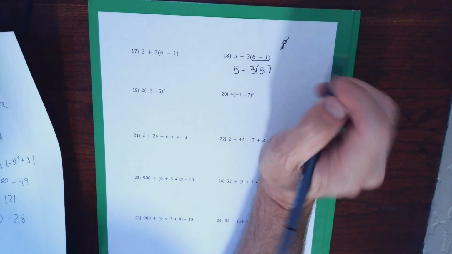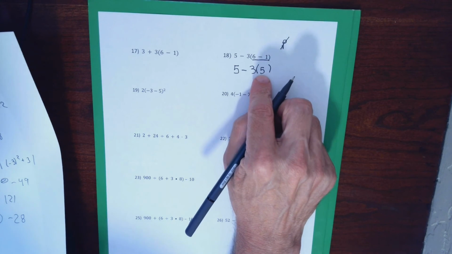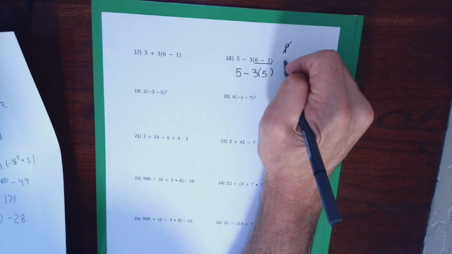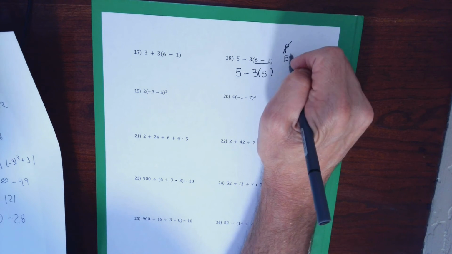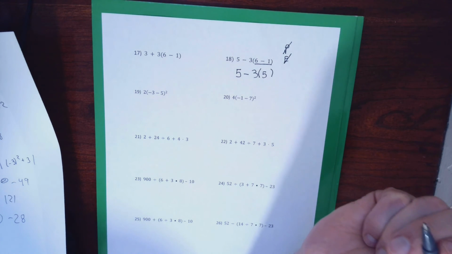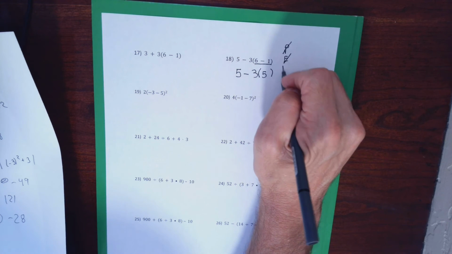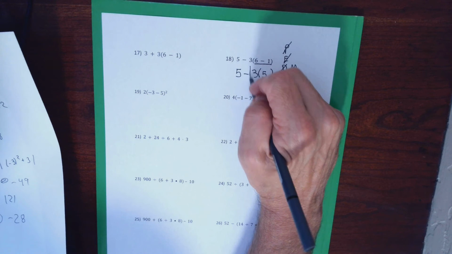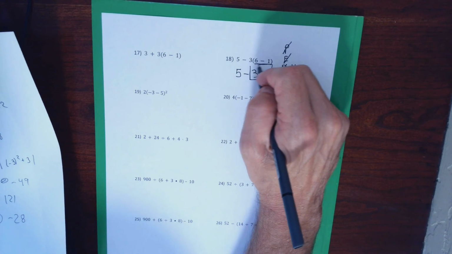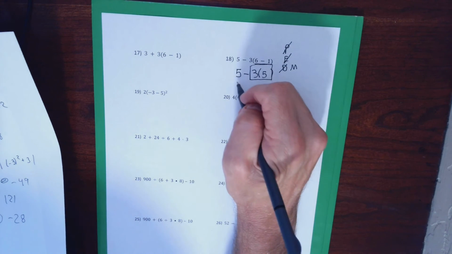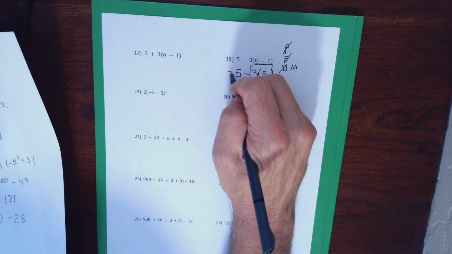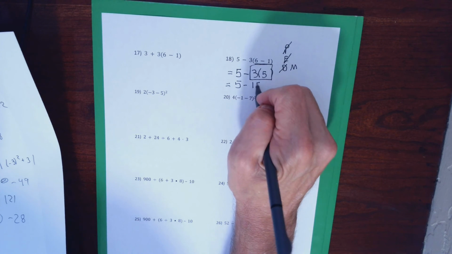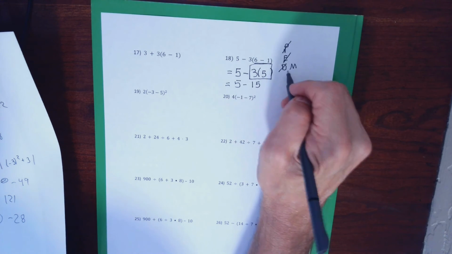No parentheses left other than the parentheses I wrote. But by parentheses, I mean a parentheses that has more than one number inside. Next, I would do exponents, but there's not an exponent, so I'll slice that out and say I don't need to worry about those. And then it would be division or multiplication. Since there isn't any division, I'll default to the multiplication. I'm going to multiply the 3 and the 5. I'm going to bring down the 5, and I'm going to bring down the minus, and then 3 times 5 is 15. Done with the multiplication.